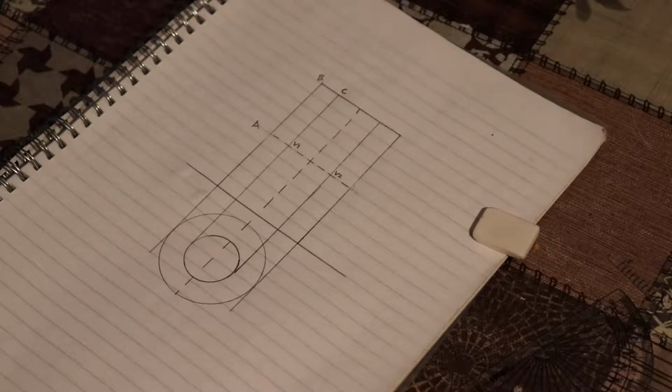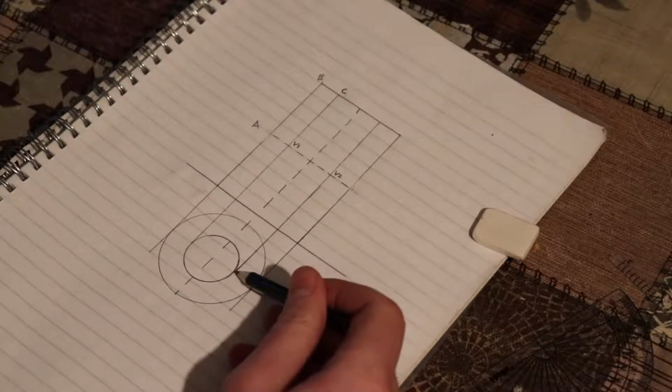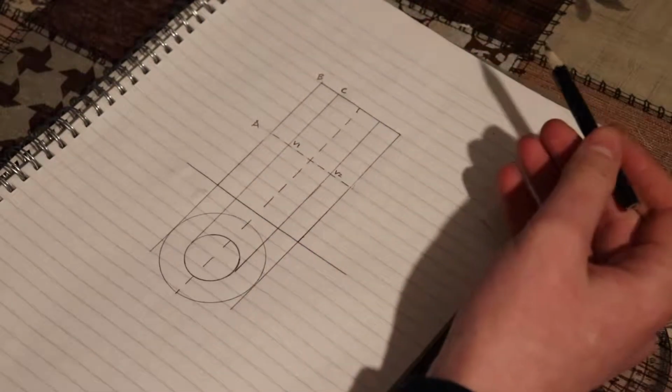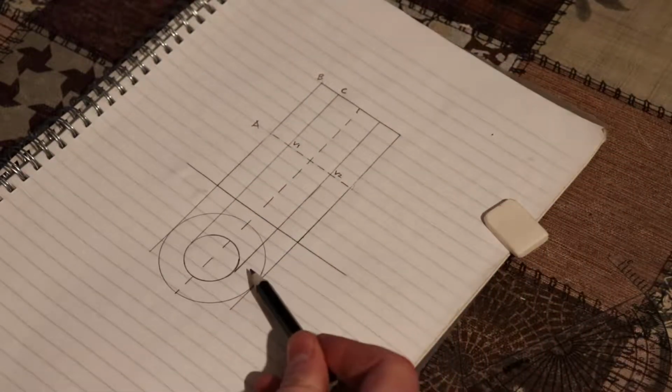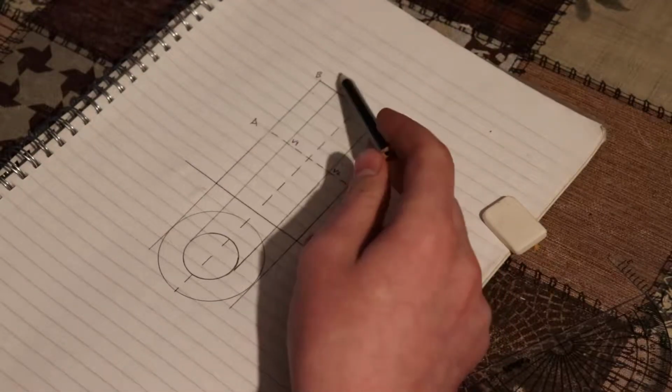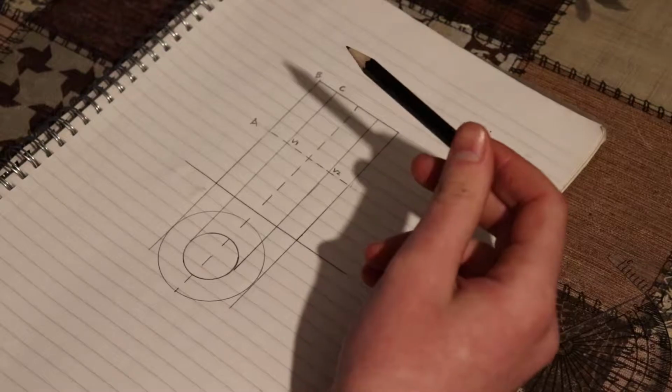Hi guys, so today we're going to be walking through a simple question on the hyperboloid of revolution. I've already gotten started and I've brought up our circle points up through the top of our hyperboloid of revolution, as you can see here. I've also labelled our sections, our line AB and our line BC, and I've also put in our V1 and V2.